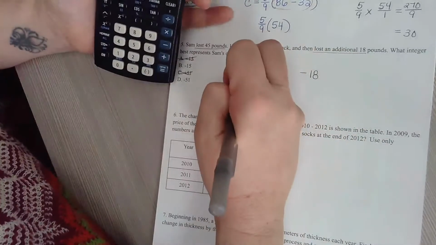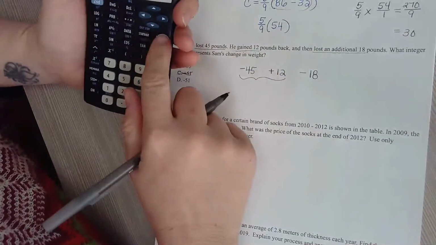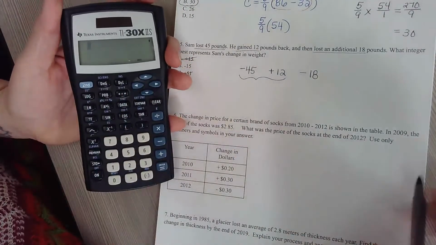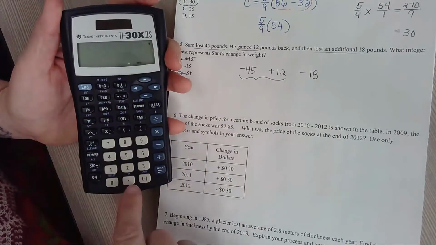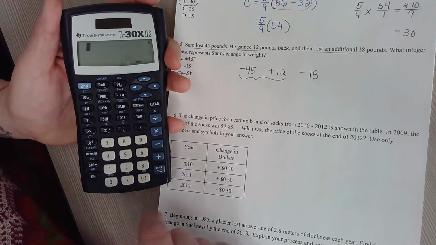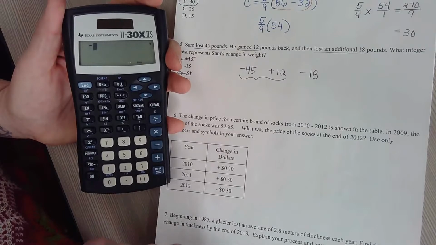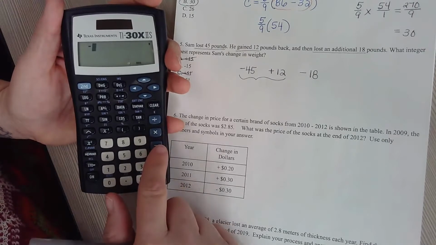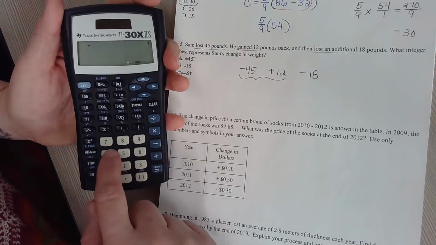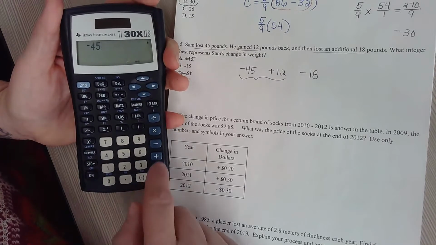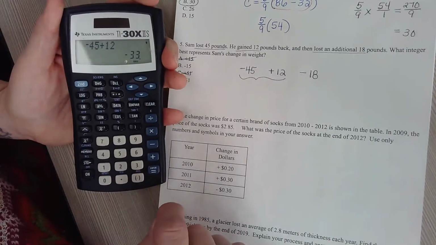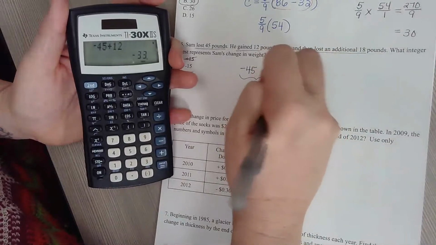Okay, so first of all, I'm going to do this here. Now, in a calculator like this, all calculators are different in the way you put stuff in, but if you have a calculator similar to this, you'll look down here next to the decimal number, you see this negative sign. And if I hit the negative sign, it's different than using the minus sign over here. You want to use the negative sign that's down by your decimal. So a negative 45, there it is, plus 12 gives me a negative 33.